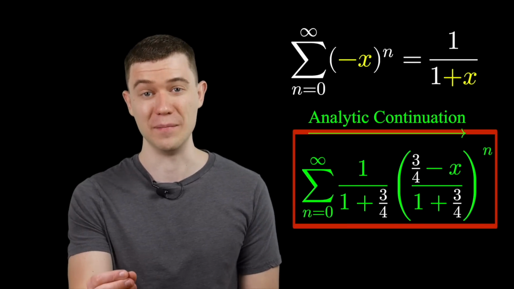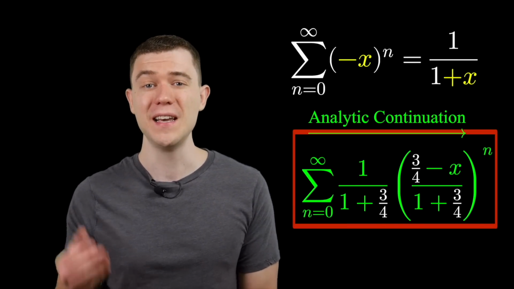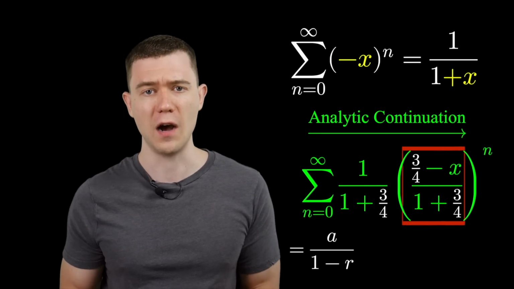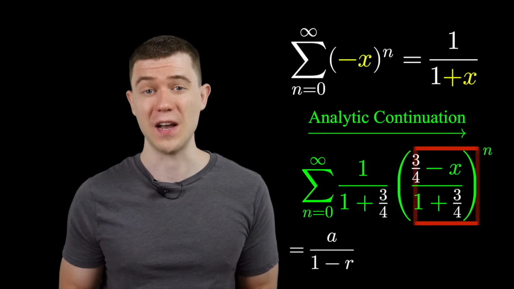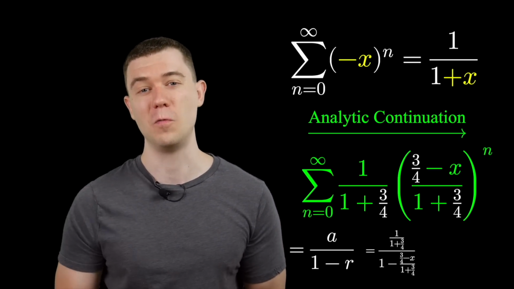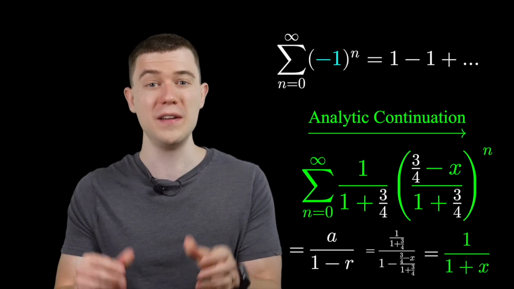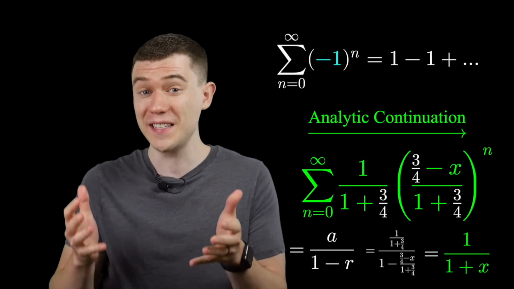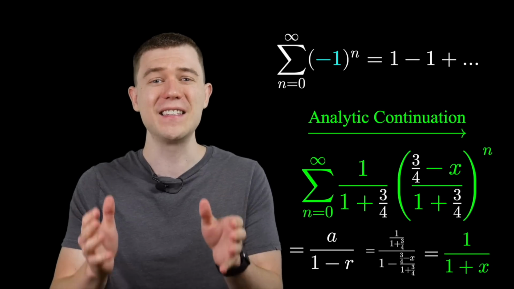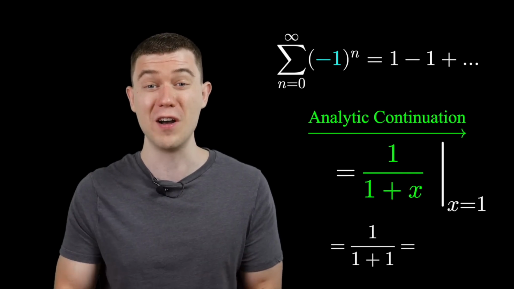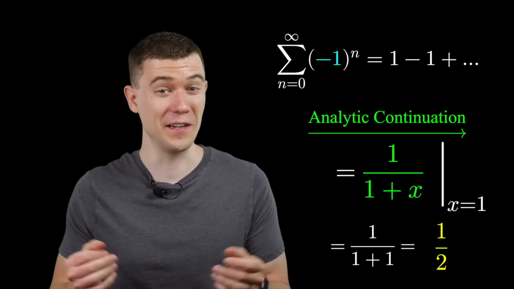Now the fun part. This Taylor series is a geometric series, and we know how to sum it. The way we sum a geometric series is a over 1 minus r. a is the first term of the series. r is that common ratio. Let's just substitute these values in. A little bit of algebraic simplification, and what do you know? We get 1 over 1 plus x, which we should. So if we substitute in x equals 1 via analytic continuation, this equals our Grandi series, and its sum converges to 1 over 1 plus 1, or 1/2. I'm still not entirely sure that I'm convinced, but this argument is pretty compelling.